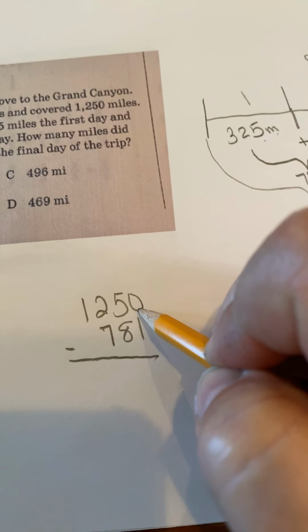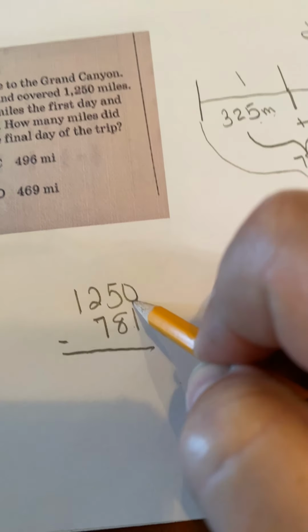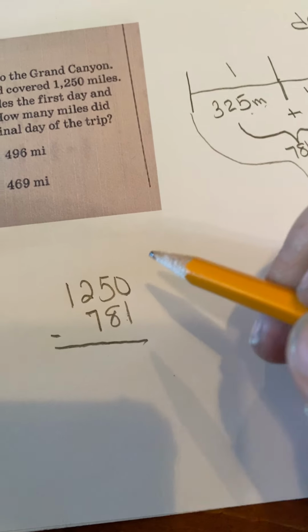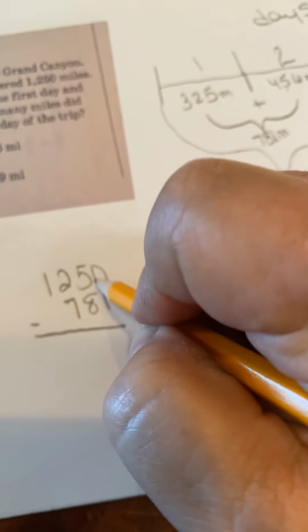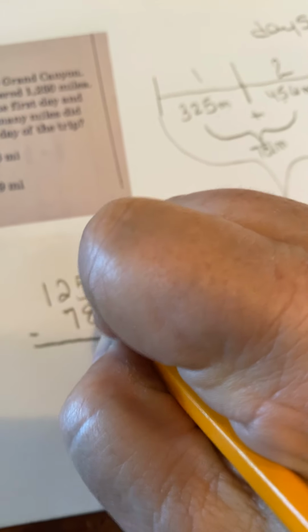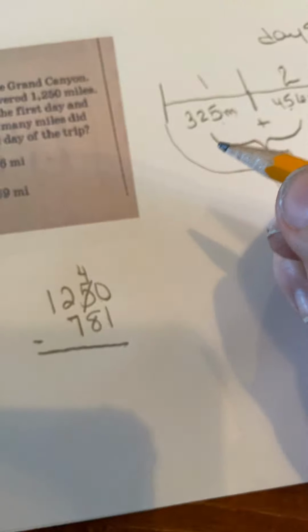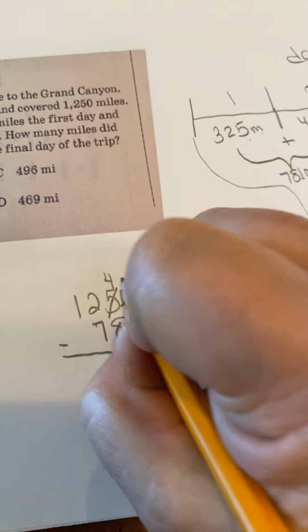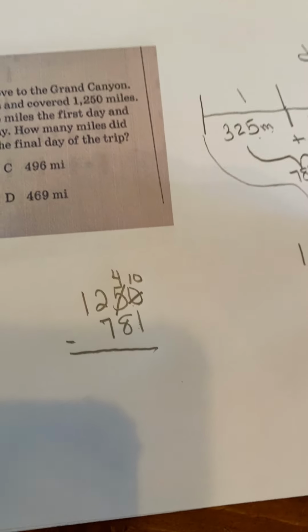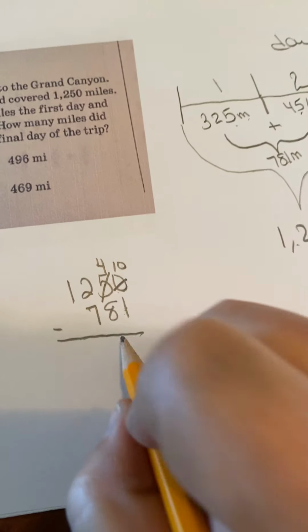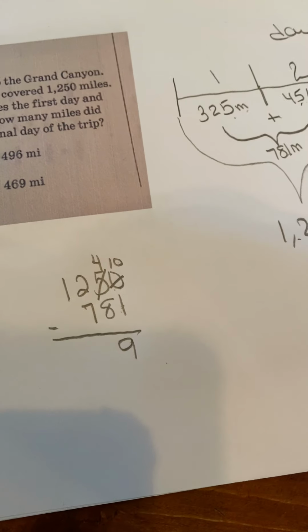Now I know I cannot subtract 0 minus 1, because if I don't have anything, I cannot take anything away. So what I'm going to do is I'm going to have to borrow. So I'm going to borrow a whole pack of tens. So this 5 loses a pack of 10 and it becomes a 4. And this 0 shows me a whole pack of 10. So 10 minus 1 is 9.